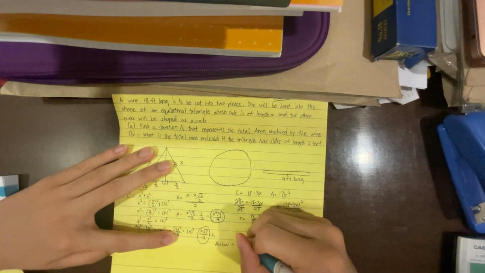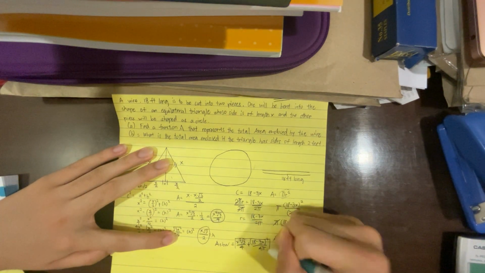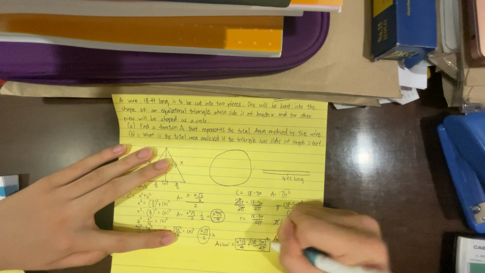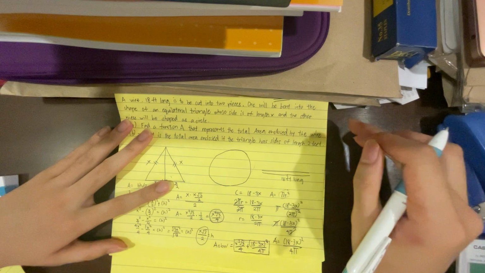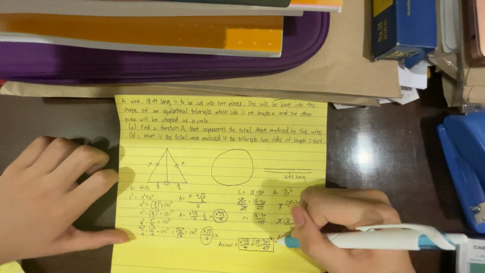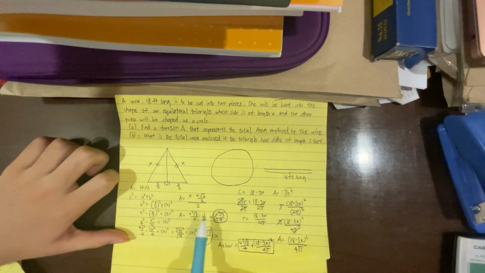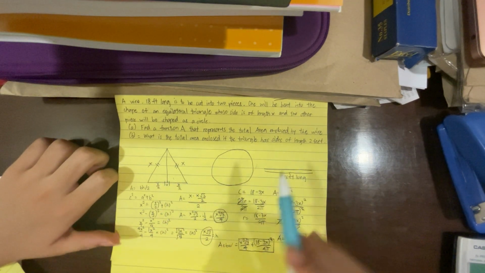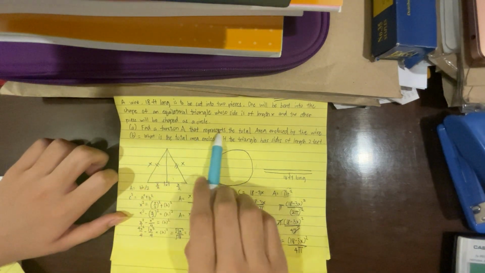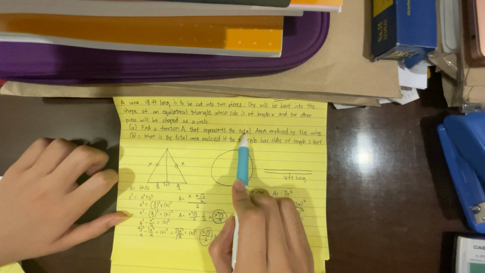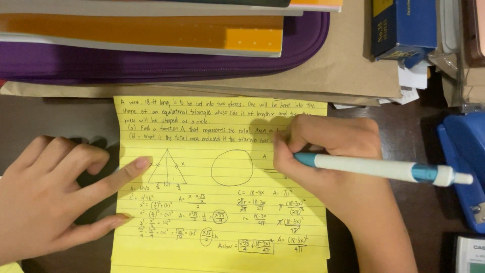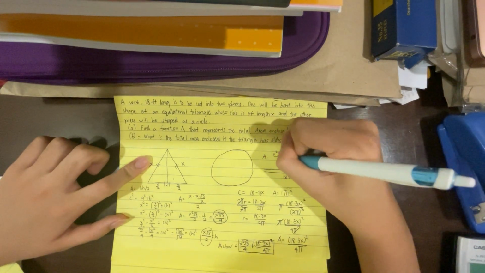Wow, thank you for sticking along with me. Wait, the box seems weird, but yeah, this is squared. Whew, we did it. After all that, finally did it. Area enclosed by the wire. We just add the area of the equilateral triangle and the area of the circle, and we did it. So that's your answer for A, since that function represents the total area enclosed by the wire. So your answer for A would be, I'll just rewrite the entire thing.